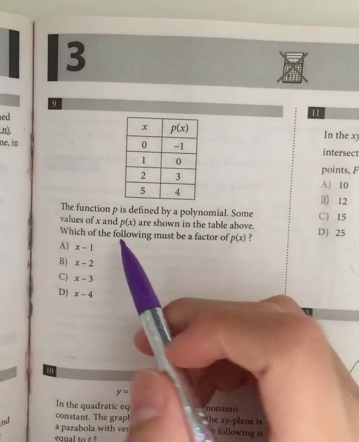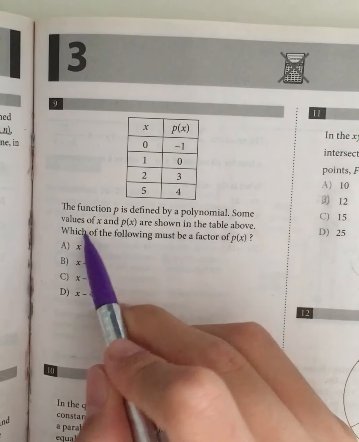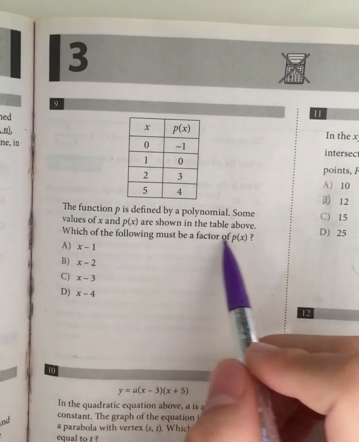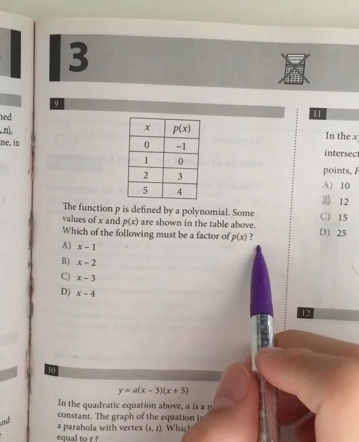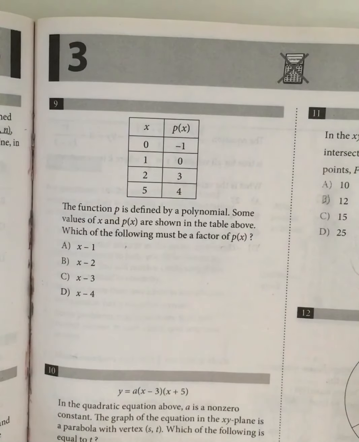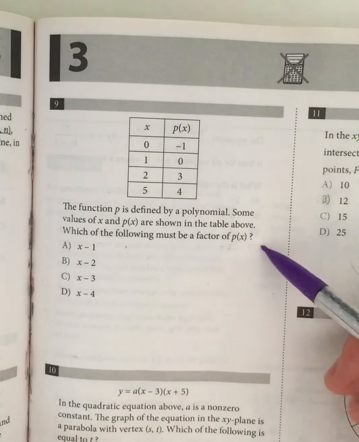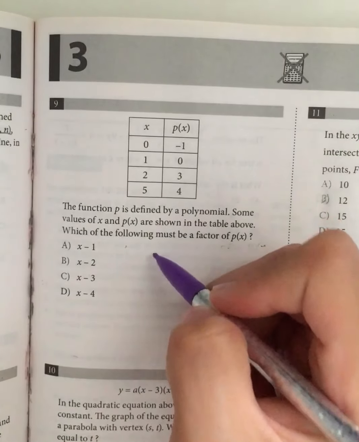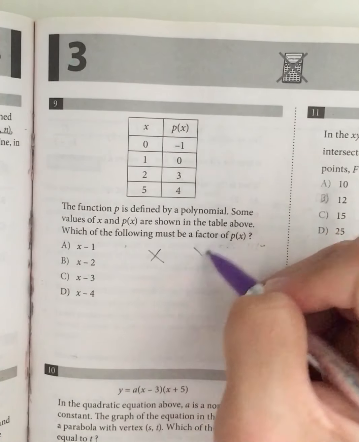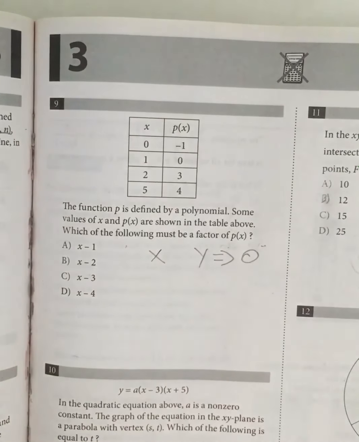Alright, question 9. The function p is defined by a polynomial. Some values of x and p of x are shown in the table above. Which of the following must be a factor of p of x? So in order for something to be a factor of p of x, when you plug in some value for x, the y has to equal 0 in order for it to be a factor.